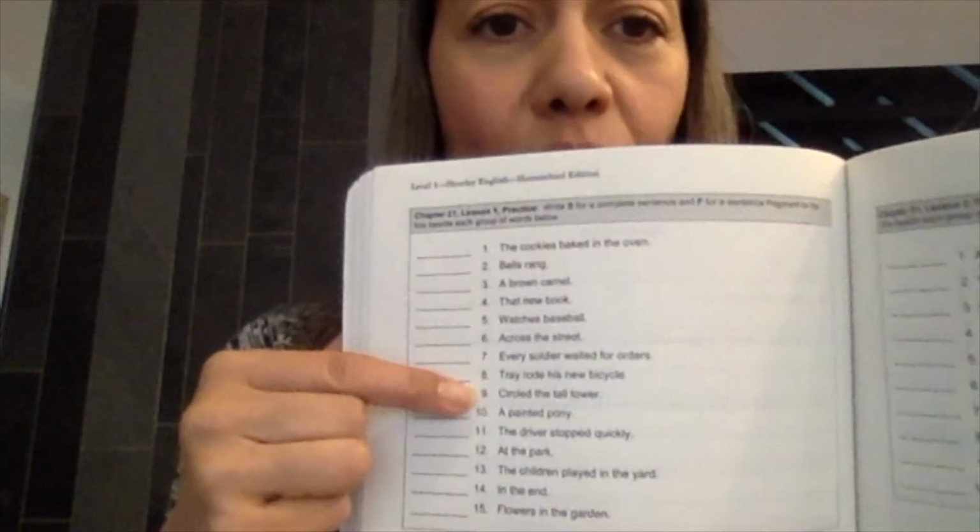Okay, I would like for you to open up your workbook to page 410-6, page 46. And it looks like this. Page 46, 410-6. There's my page number.